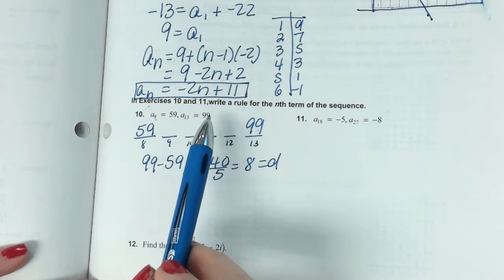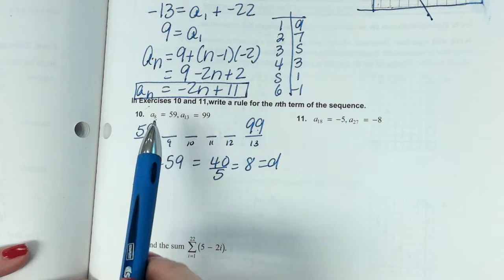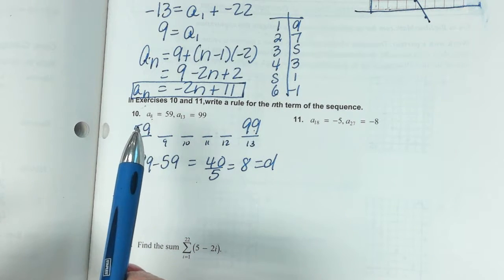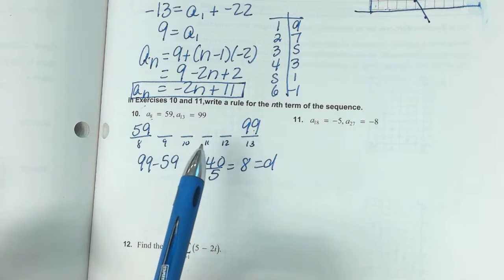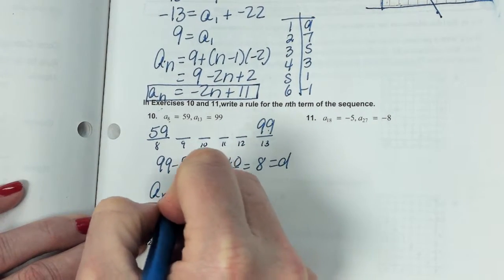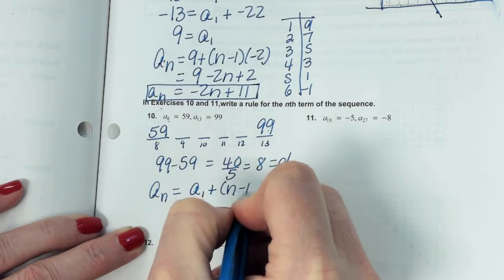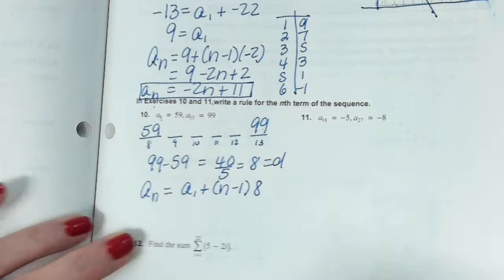We can do it much faster: 99 minus 59 over 13 minus 8. It's just like finding slope. You're trying to find the difference, the rate of change. So now I can find my rule. a sub n equals a sub 1 plus n minus 1 times d.